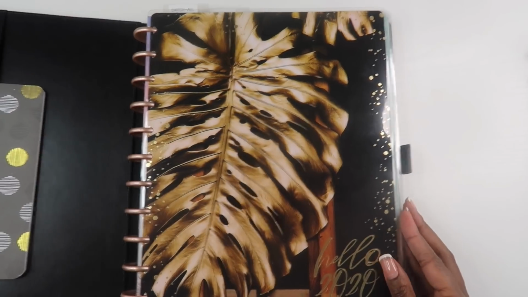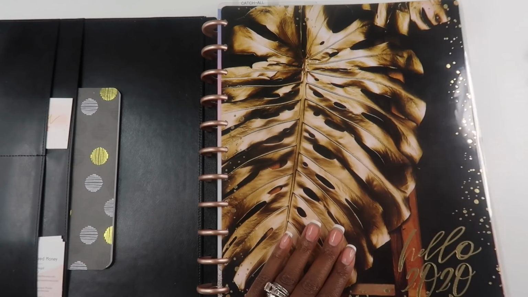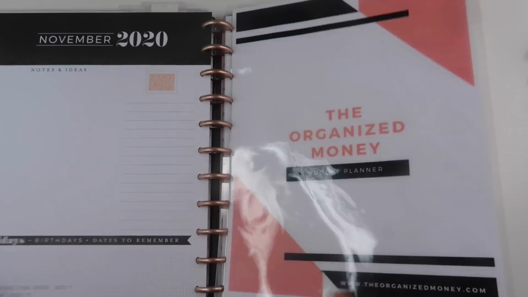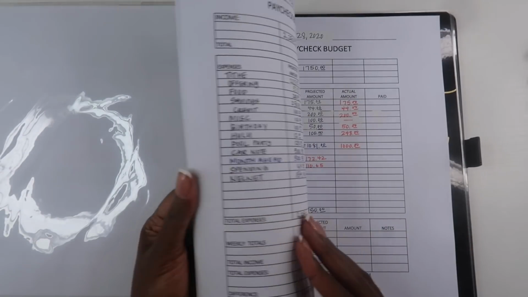Today's video is going to be a budget with me, and we are setting up the month of August in my budget planner. So the first thing that I'm going to do is flip to my budget planner, and I'm going to add in the month of August.